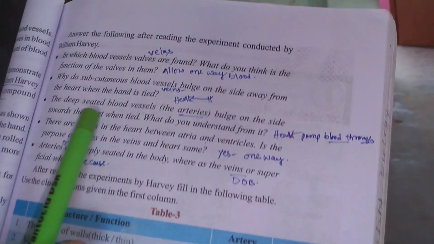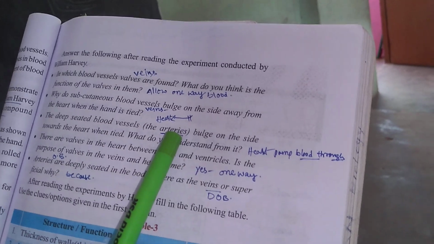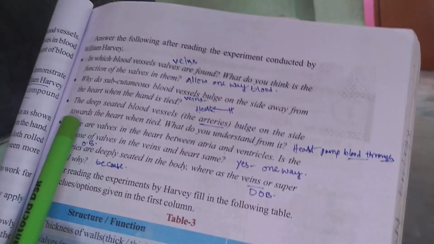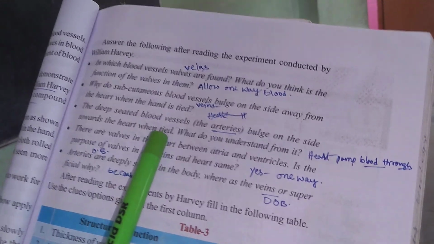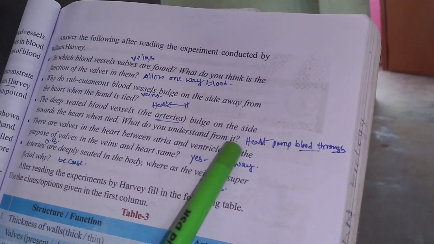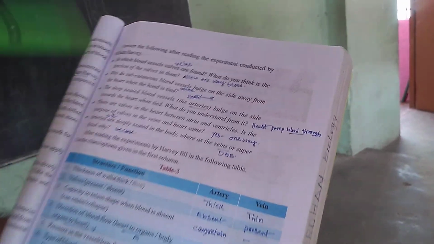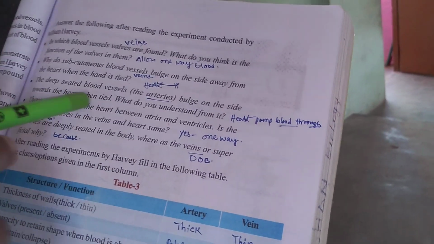Opposite direction. Next, the deep-seated blood vessels, meaning arteries, are already given in the brackets. The arteries bulge on the side towards the heart when tied. What do you understand from it? Actually, the heart pumps the blood through the arteries, so the bulge occurs on the heart side.